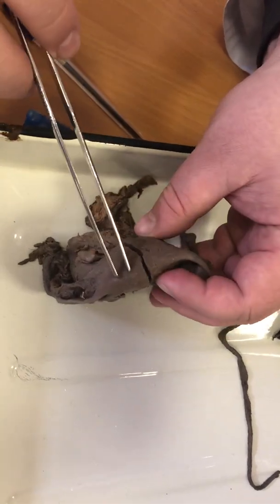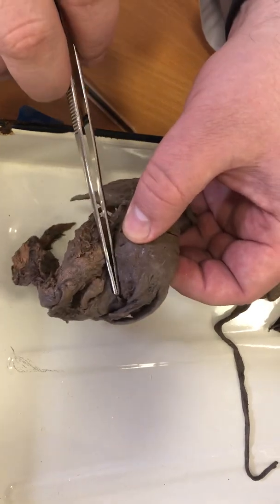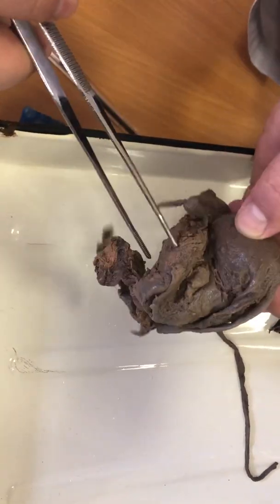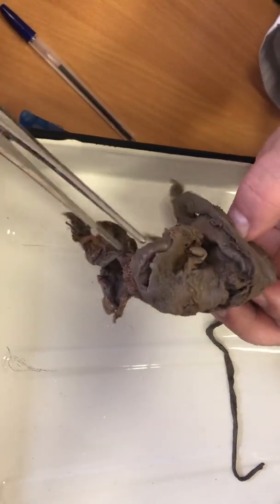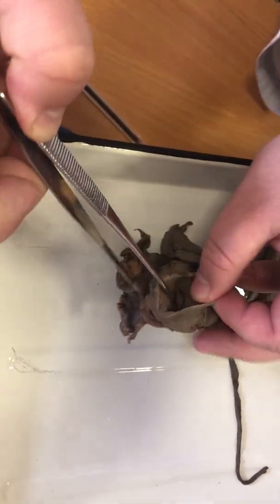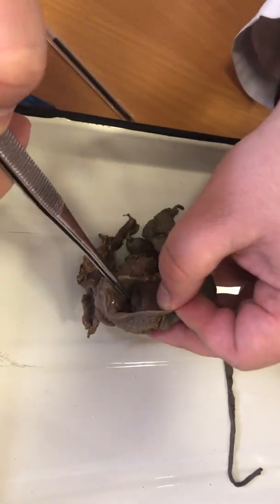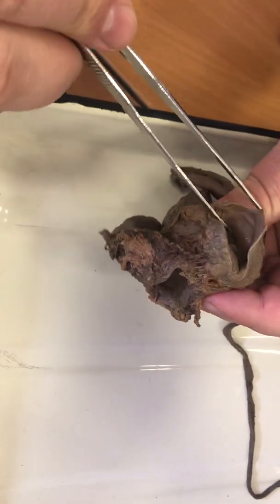Upper part of the uterus, that is fundus, then body, it is isthmus, not so clear to see, cervix, that is a neck, that is wall of vagina, and you can see it is portio vaginalis, not very clear to see.